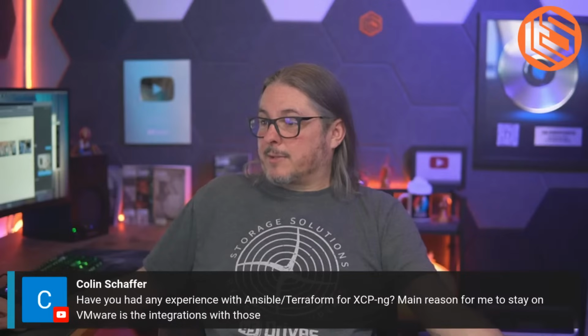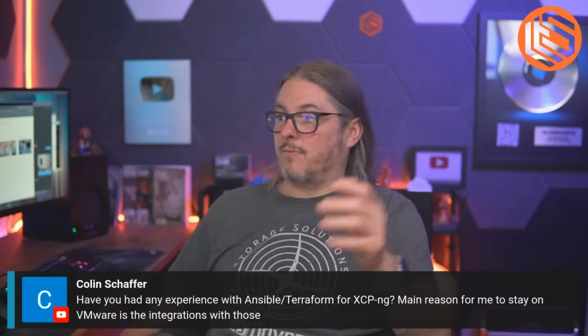Have you had experience with Ansible, Terraform, or XCP-ng? Main reason for me to stay on VMware is integration with those. I don't have personal experience with it, but you can go in their forums. They have Ansible and Terraform support.